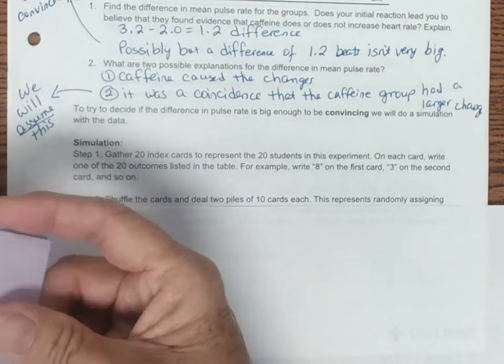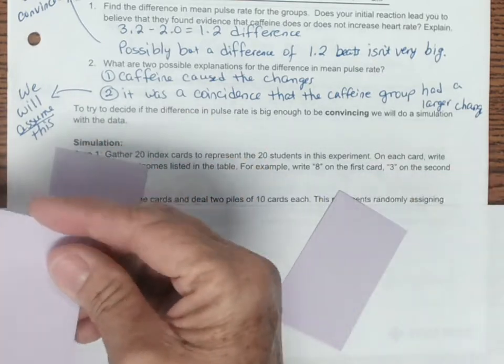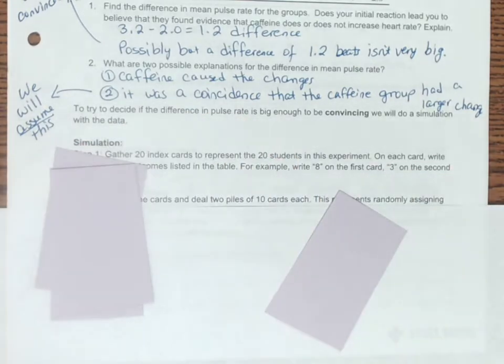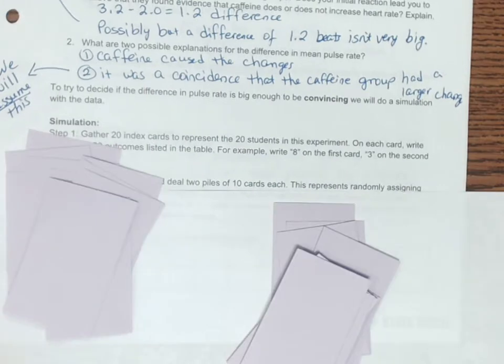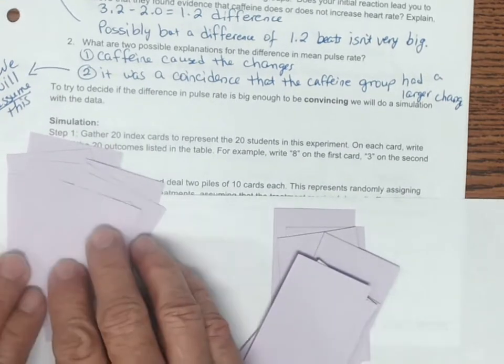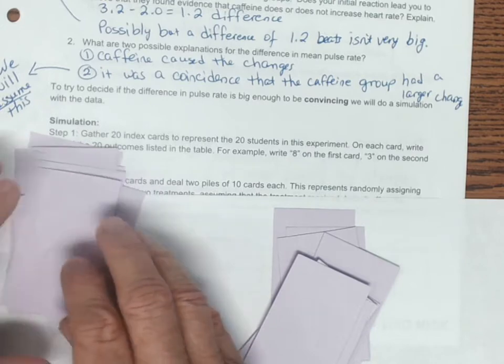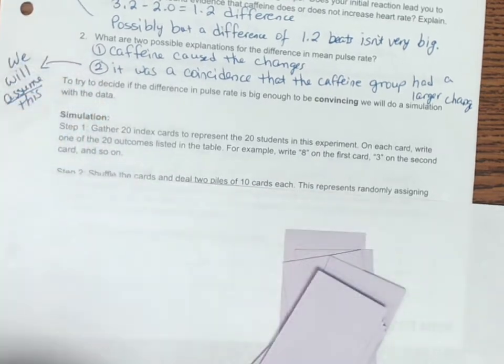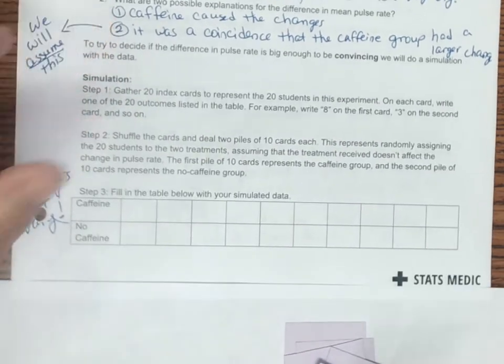So, 1, 2. And let's go ahead and finish dealing these. Okay, we finished dealing them out. And now what we're going to do is I'm going to just designate the stack on the left for my caffeinated group. The stack on the right is for the non-caffeinated, or the decaf drinks.